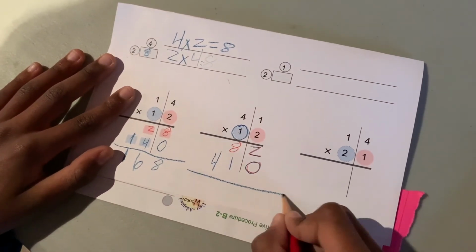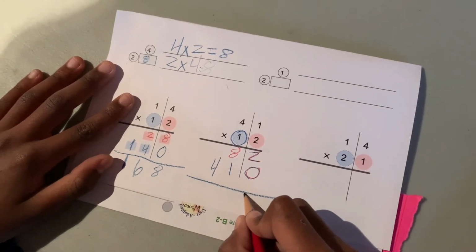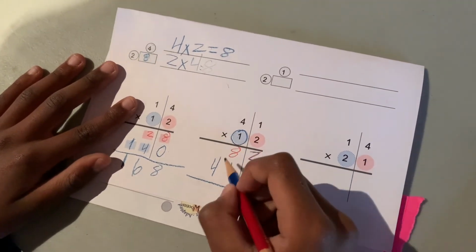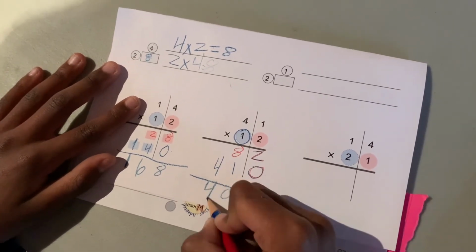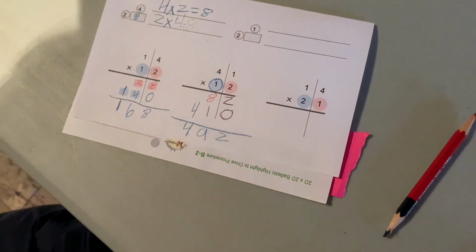Beautiful. Add it all up. 2 plus 0 is 2. 8 plus 1 equals 9. Nothing plus 4 equals 4. Beautiful. Answer is 490. Nice job.